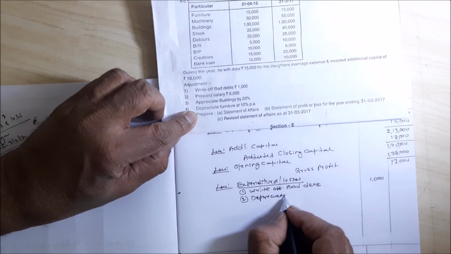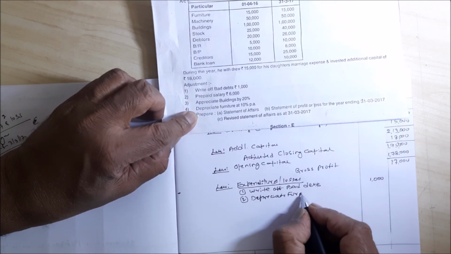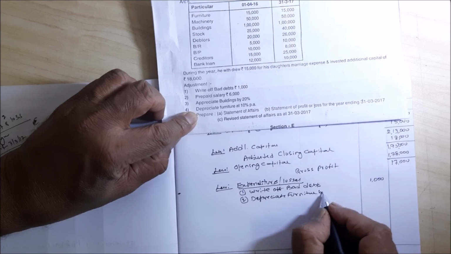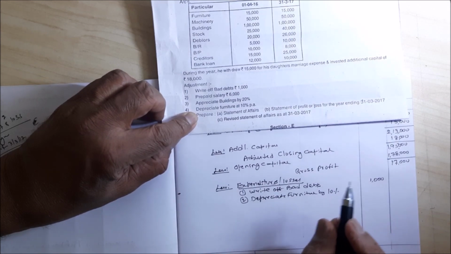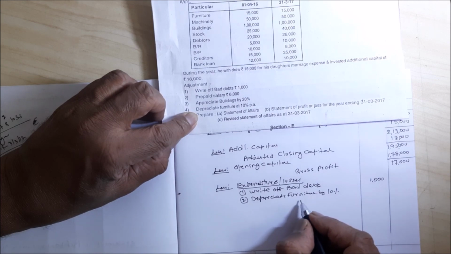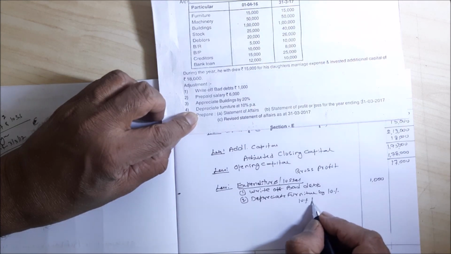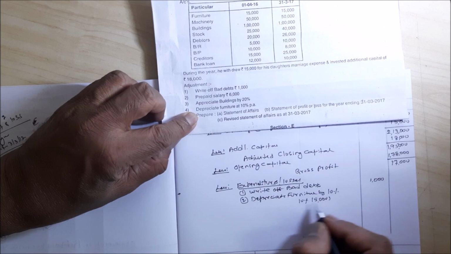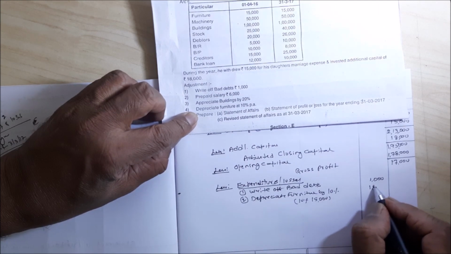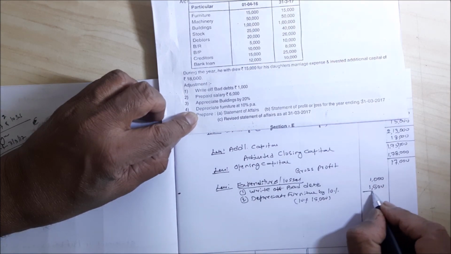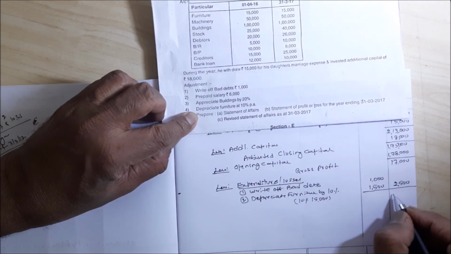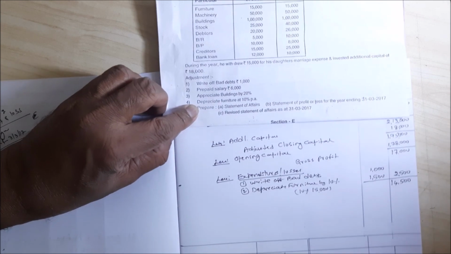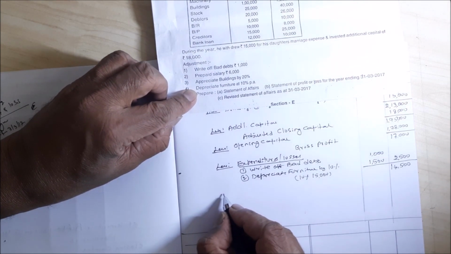Depreciate furniture by 10%. Furniture is 15,000. 10% of 15,000 is 1,500, minus 2,500. Then you will get 14,500.